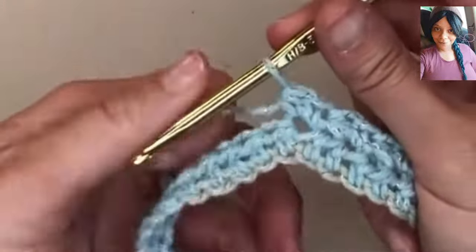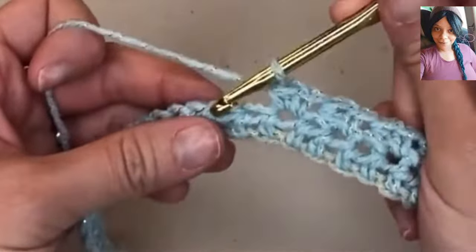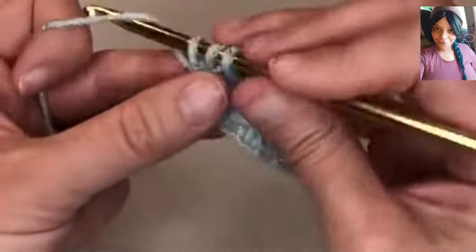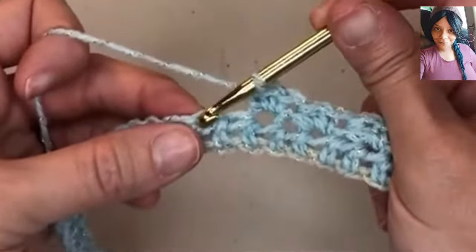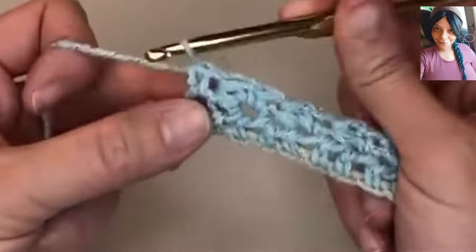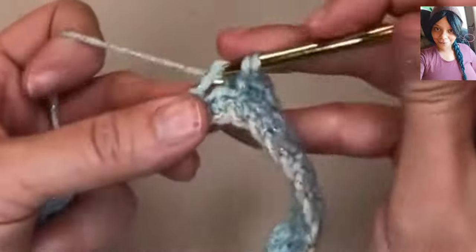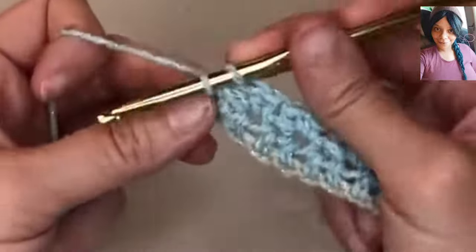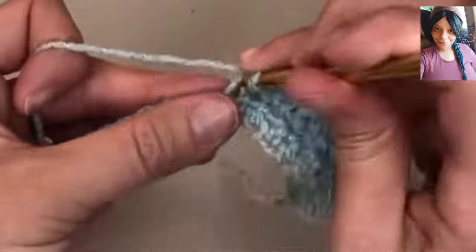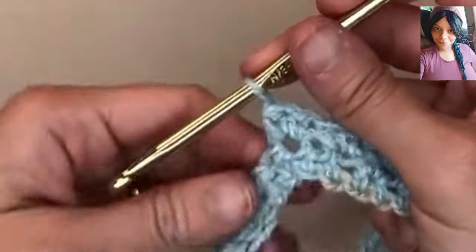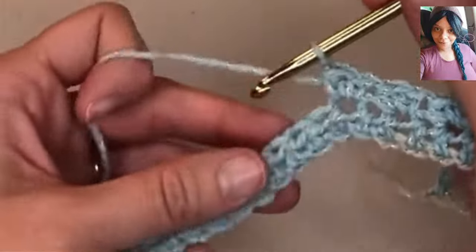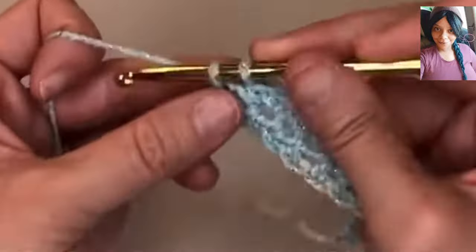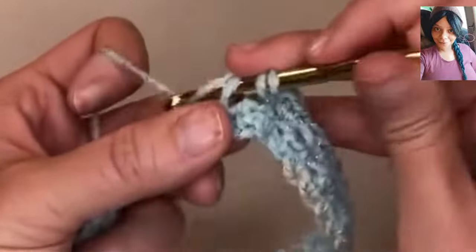And that's going to be the repeating pattern, guys. So skip one, next one, single crochet, half double crochet, same spot. Again, skip one, next one, single crochet, half double crochet, same spot. And that's the repeating pattern. Go ahead and keep working that all the way across to the end.